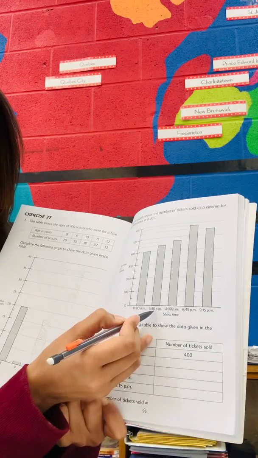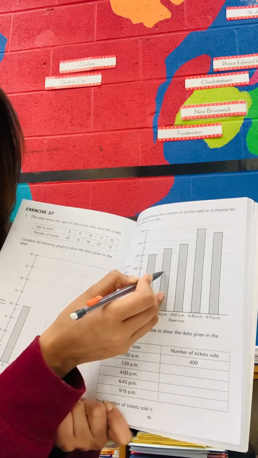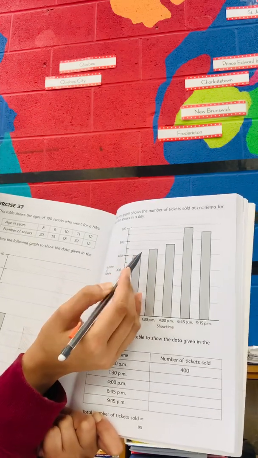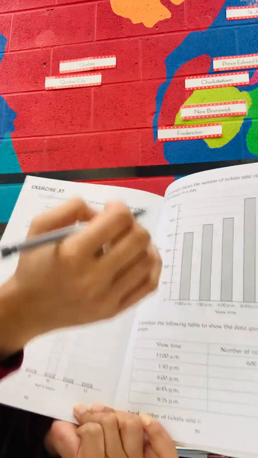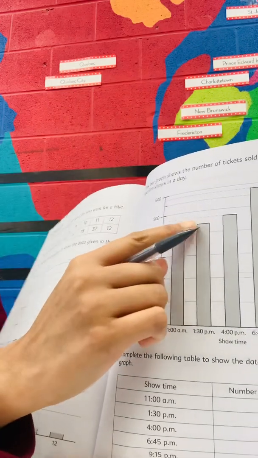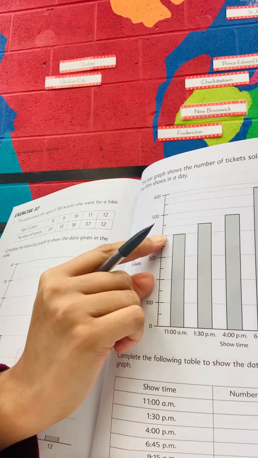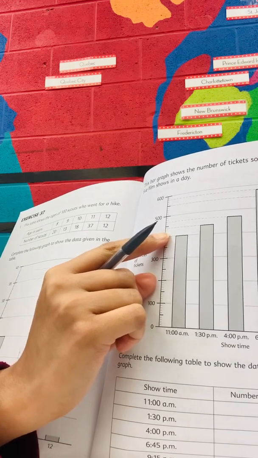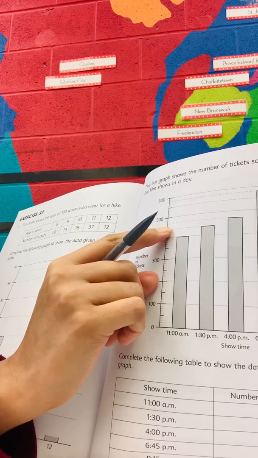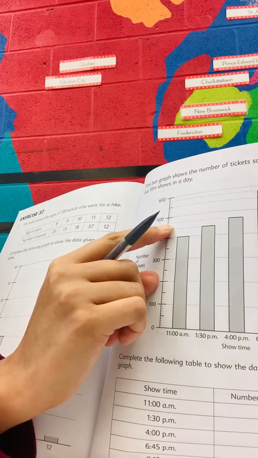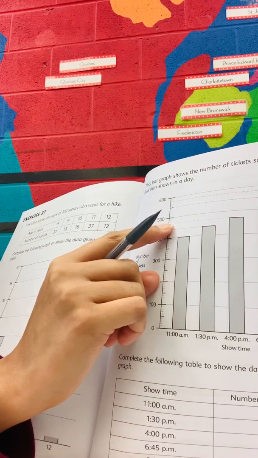Then I'm going to look at 1:30 p.m. My next graph is 1:30 p.m. I'm going to look, and I am going to go up. It's not giving me the exact number, so I have to count the small lines in between. So I'm going to see that this bar is not at 400, right? So it is 1, 2, 3, 4, 5, and 6.